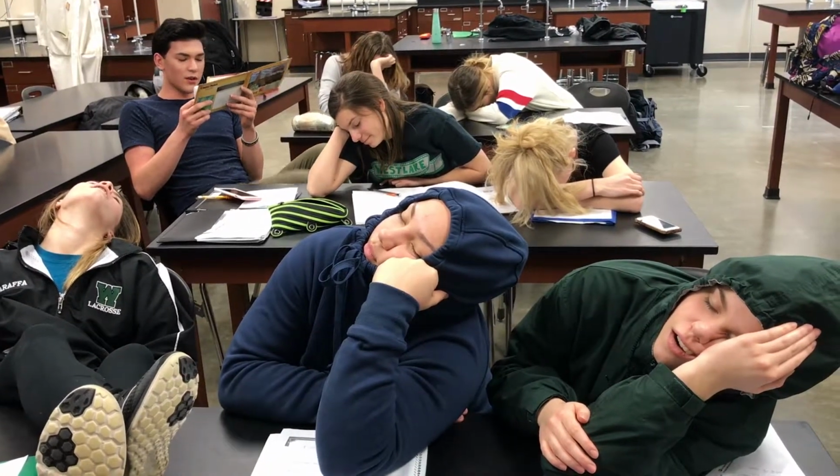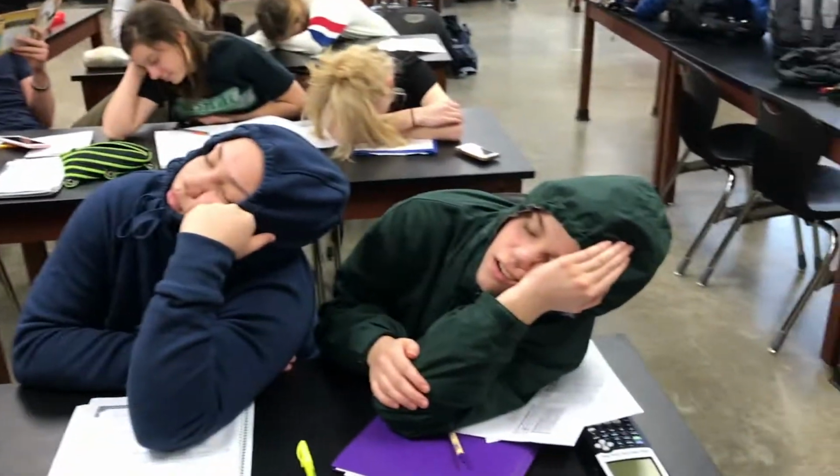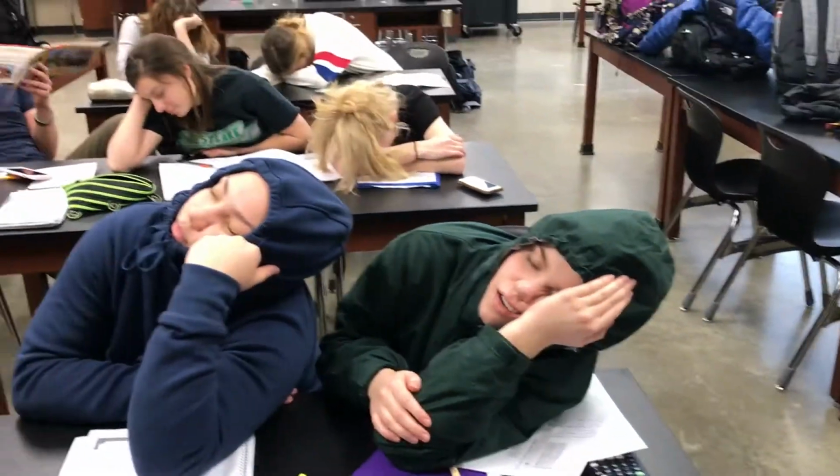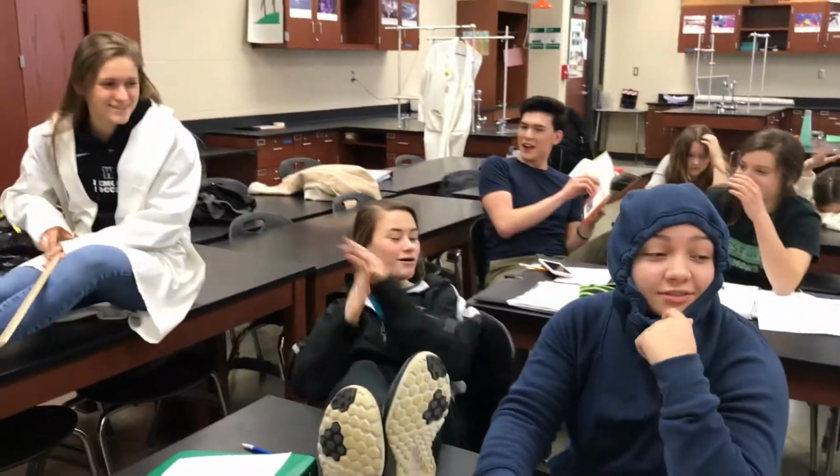Then using another equation, final velocity equals initial velocity plus acceleration times time, we can determine the time to be 0.4587 seconds. Yes, that's it! Yeah! Woo!